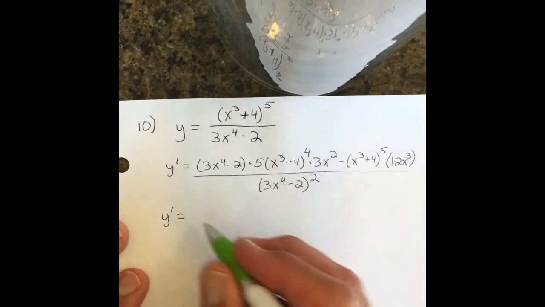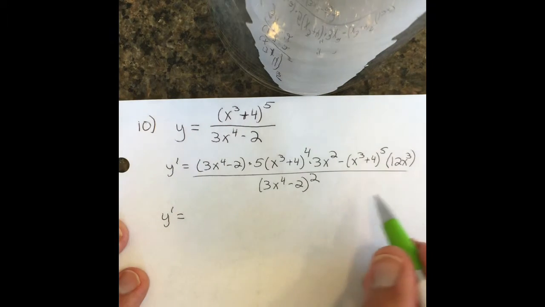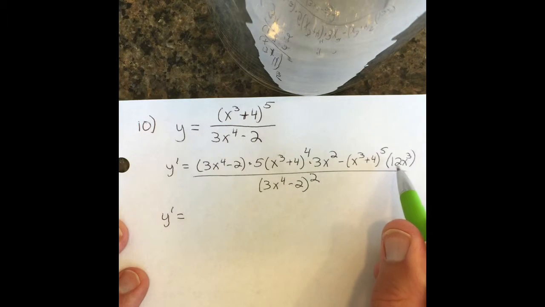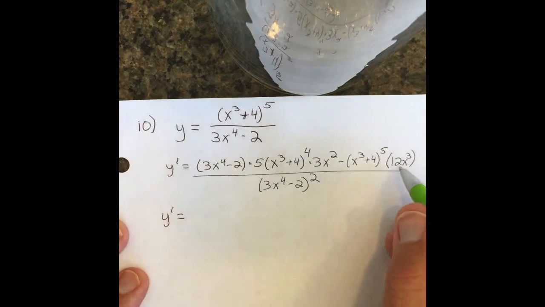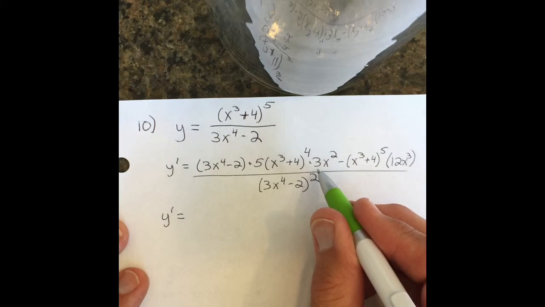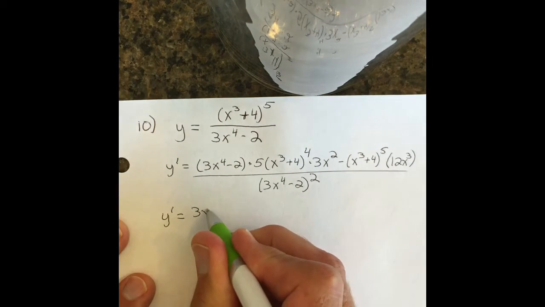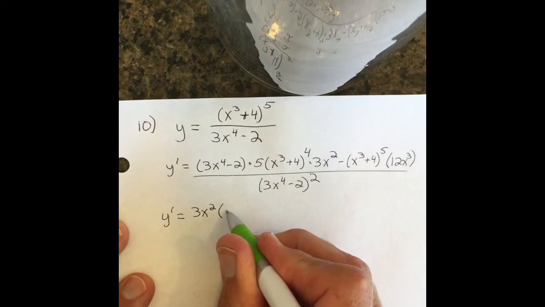The top of this fraction, not a lot of simplifying that I can do, but I notice that I have an x squared and a 3 that I could take out of the top, and I have x cubed plus 4 to the 4th power. So I'm going to take out a factor of 3 and a factor of x squared, and I'm going to take out x cubed plus 4 to the 4th power.